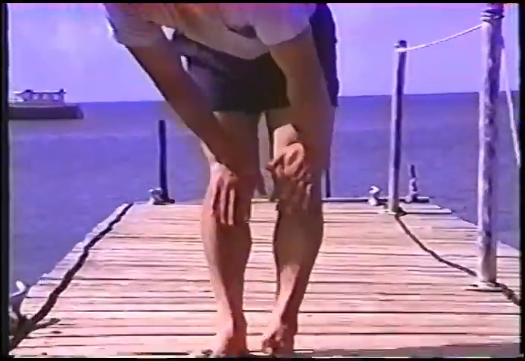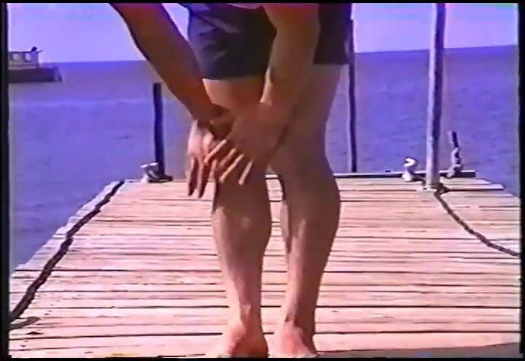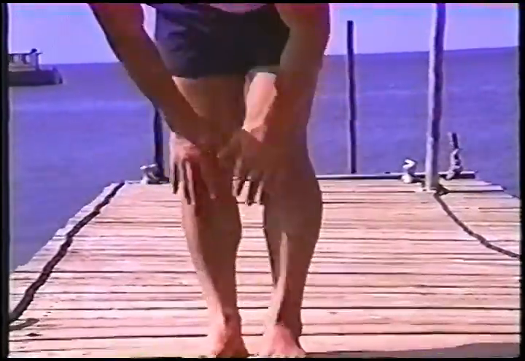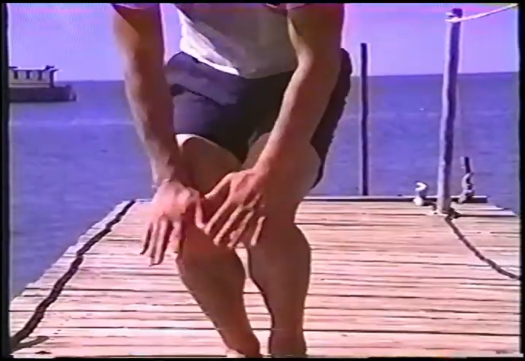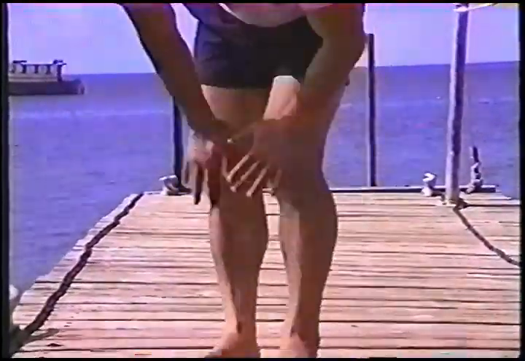Stand with both knees together. Place your hands on your knees and rotate them clockwise and reverse and rotate counterclockwise. This is good for warm-up exercise for footwork and kicking.